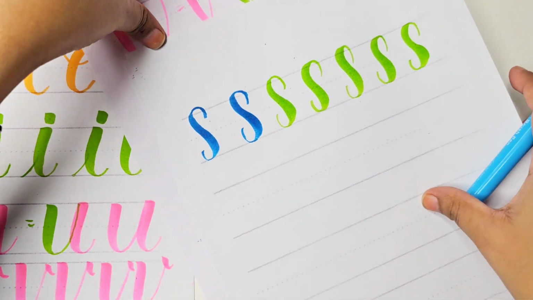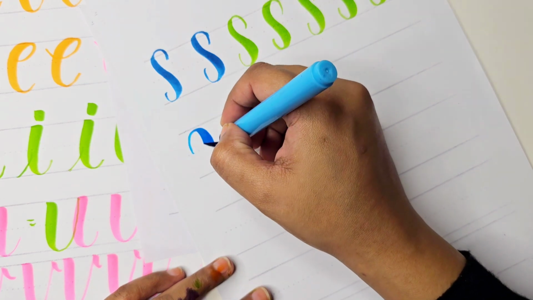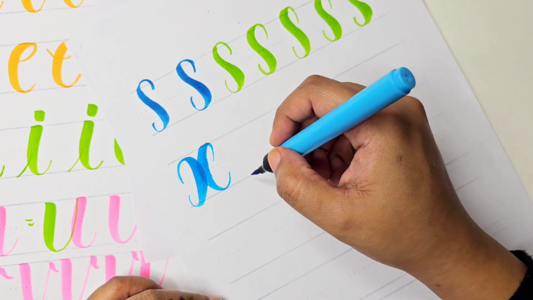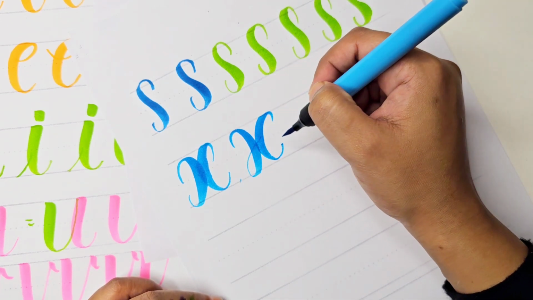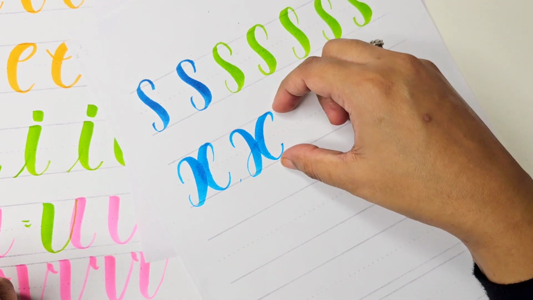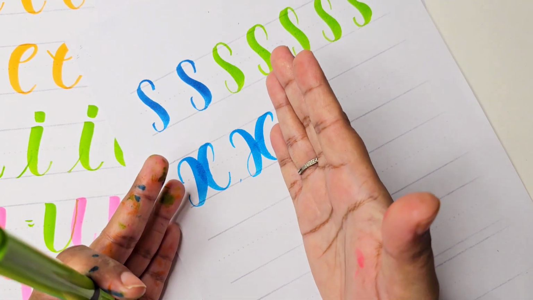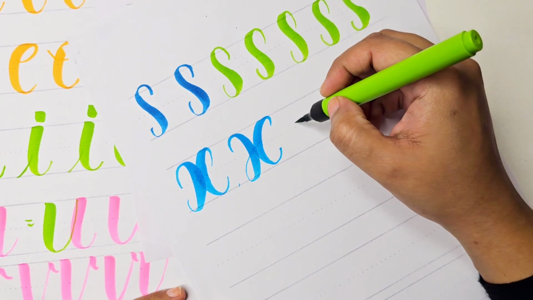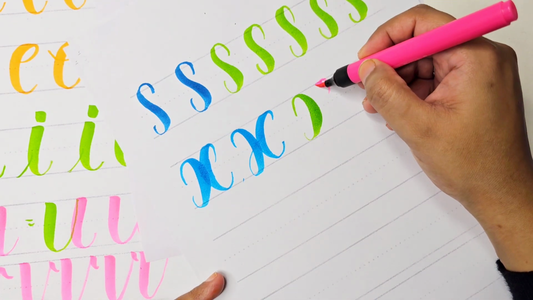And then we have the last, which is X. So what is exactly X? You can write X like this as well. What X is exactly is actually a C curve. How you made C, you just have to mirror image and flip the C. You see that it's exactly like C, but it is flipped. You make X like you are making C, but in a different direction.